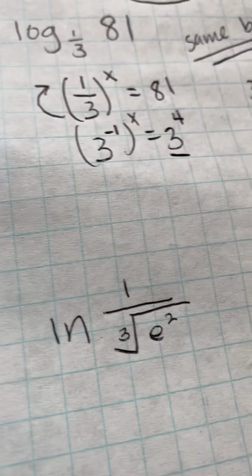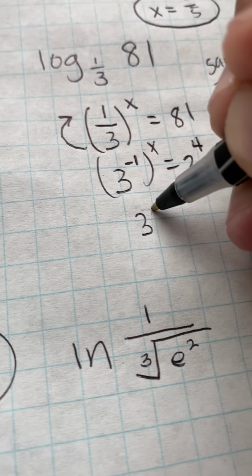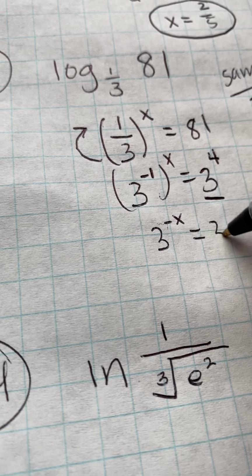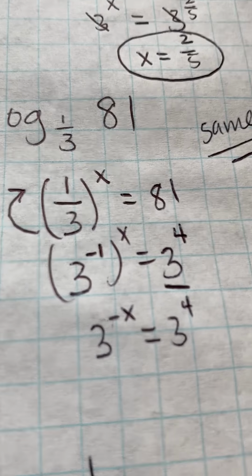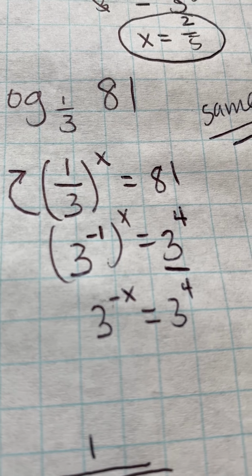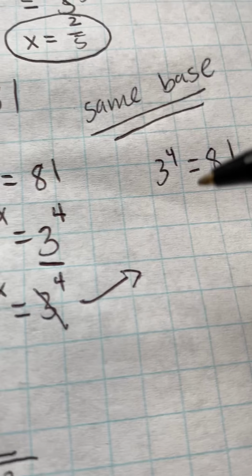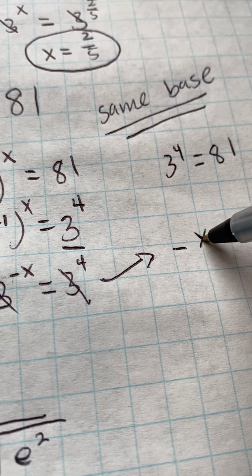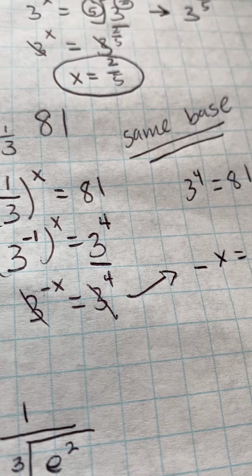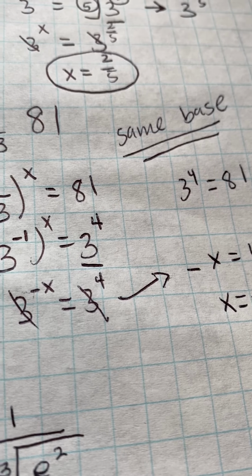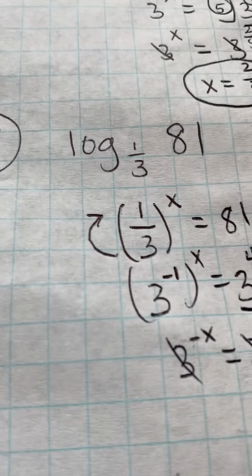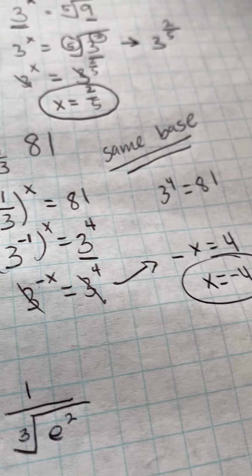We can use our exponent rules after that. That becomes 3 to the -x equals 3 to the 4th power. Now we have them both with the base of 3. We can drop those bases. We get, let me come over here, -x equals 4. Divide by the negative, you get x equals -4. So it's the same idea, you just need to get it to the same base of 3.